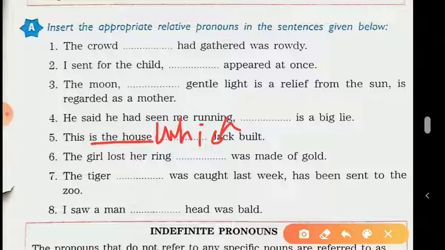6. The girl lost a ring dash was made of gold. Again we are talking about ring, which is again a non-living object. So again which. The girl lost a ring which was made of gold.